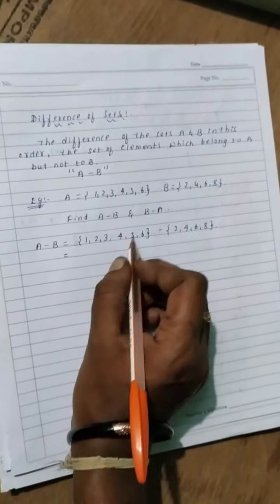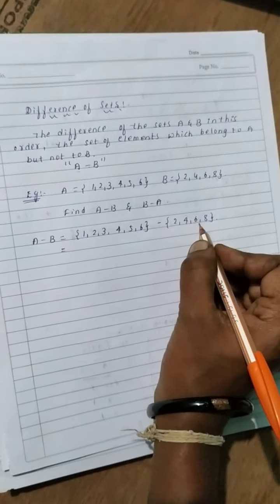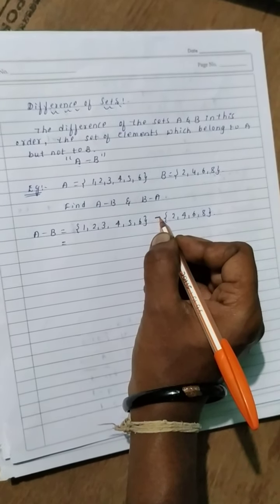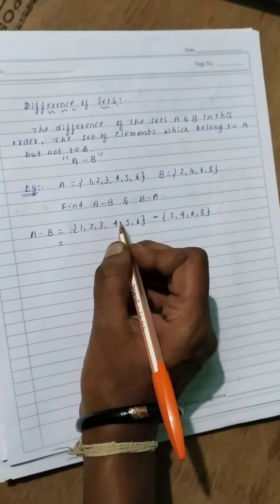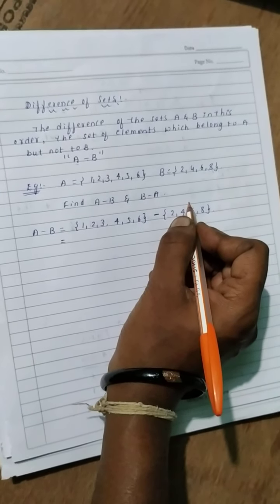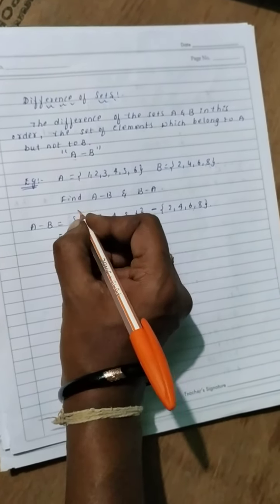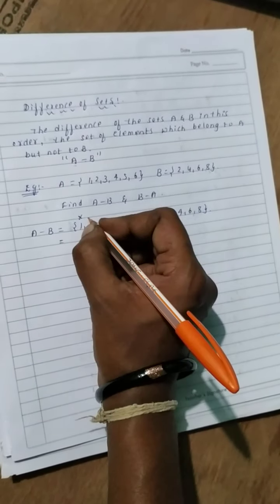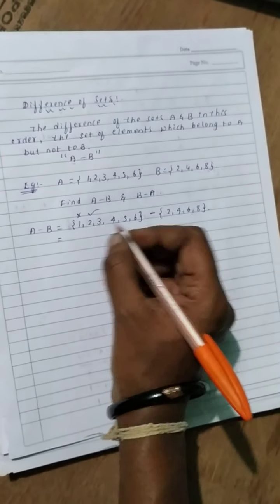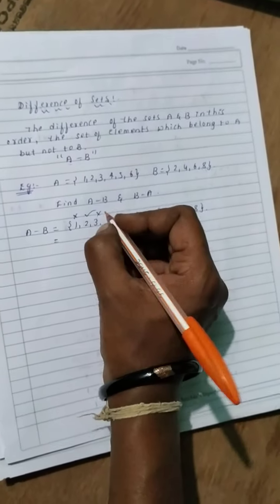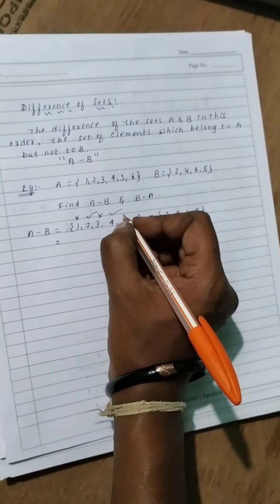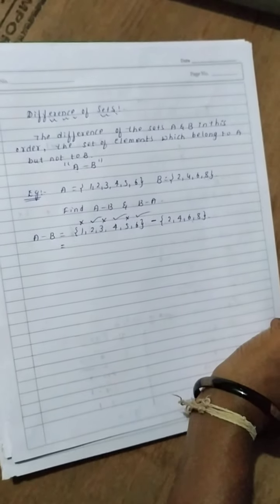The elements of A which are not there in B, that is called the difference. So 1 is not there in B, 2 is there, 3 is not there, 4 is there, 5 is not there, 6 is there.